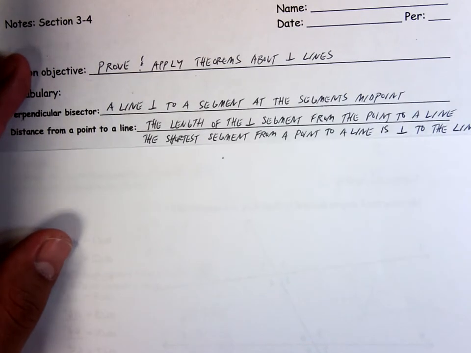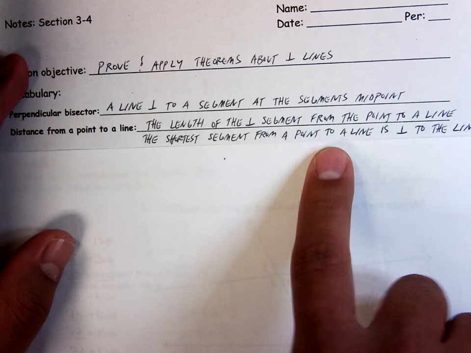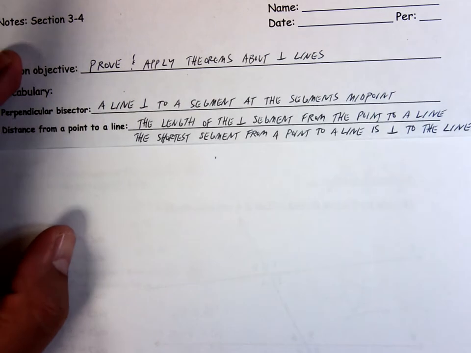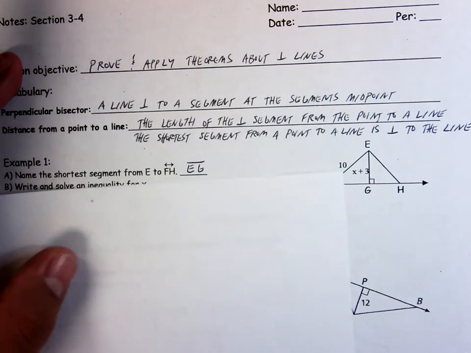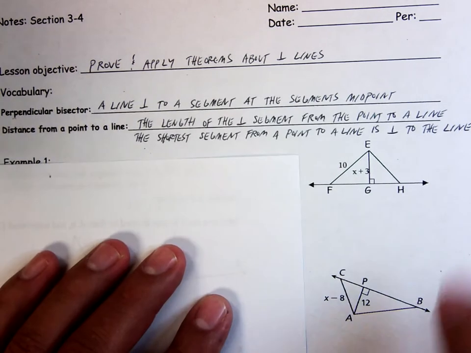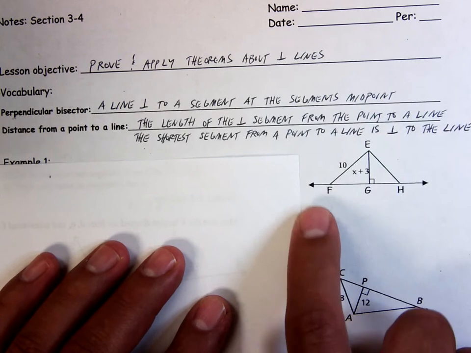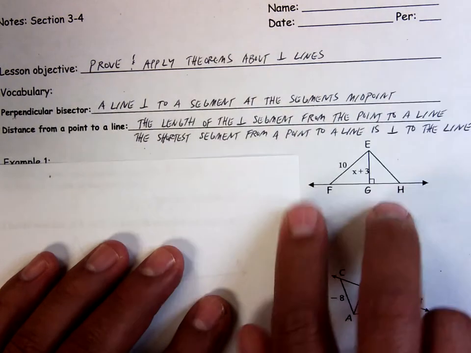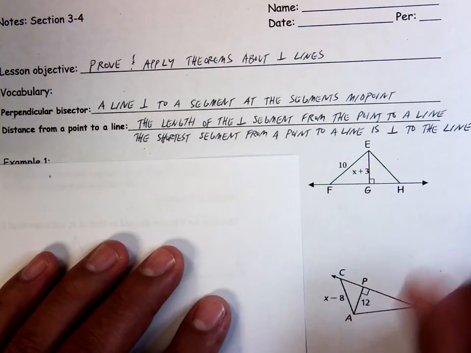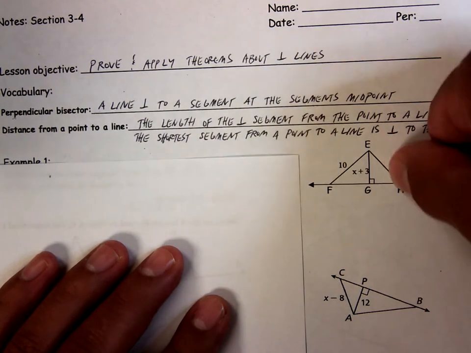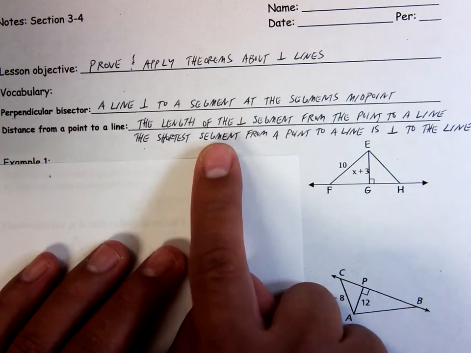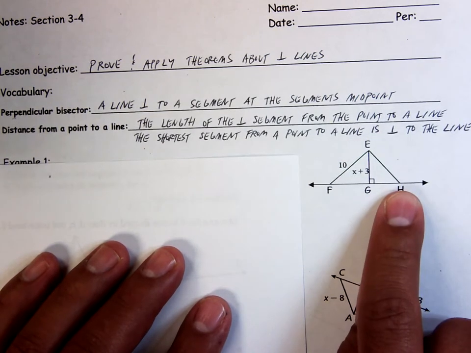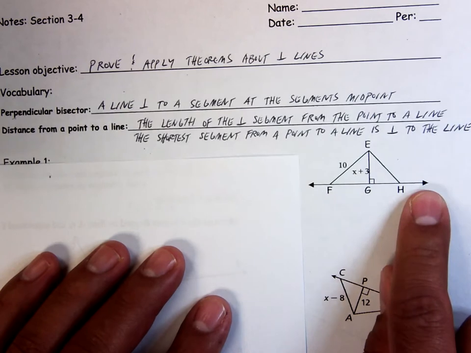Something else we need to know. The shortest segment from a point to a line is a line perpendicular to the line. Okay, so let's say I'm going from, I got down below. This is an example. Notice in this picture, I've got segment EG, I've got this point E, and then I have line FH. If I'm walking from E, start at point E, and I'm walking towards line FH, I can go this way, EF, I can go EG, or I can walk EH. What this top part meant was that the shortest distance, the shortest segment from E to line FH is a segment that is perpendicular to line FH.